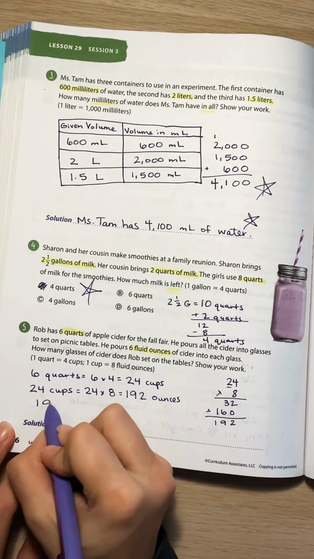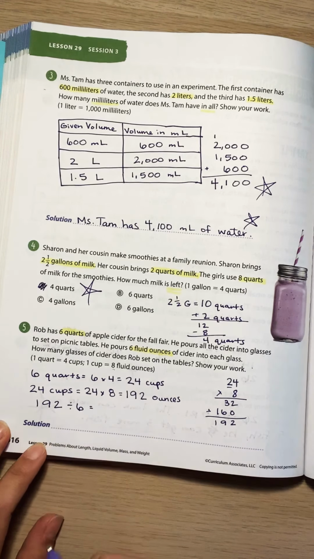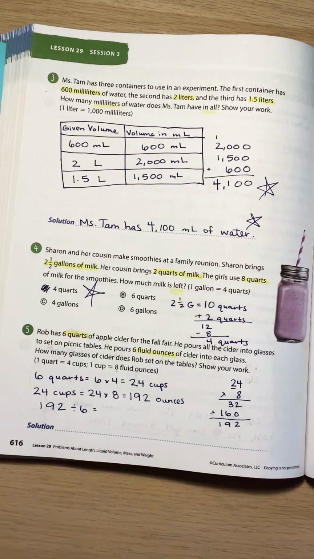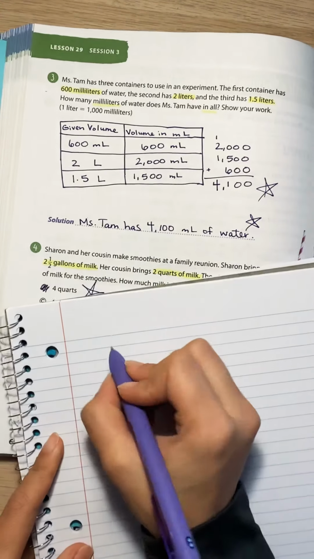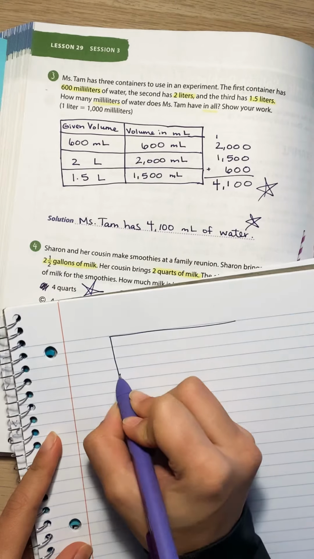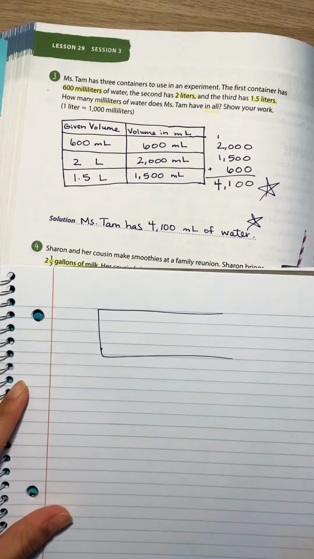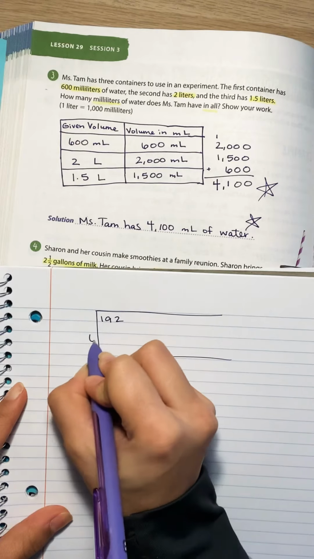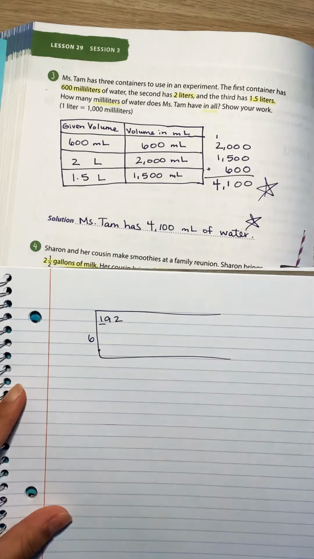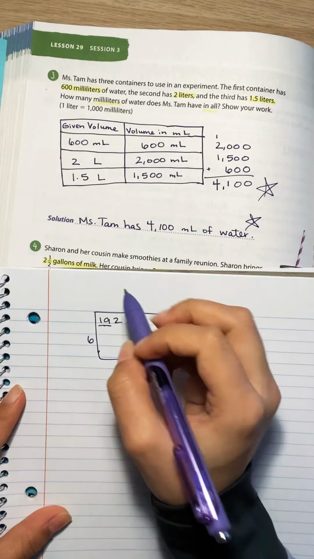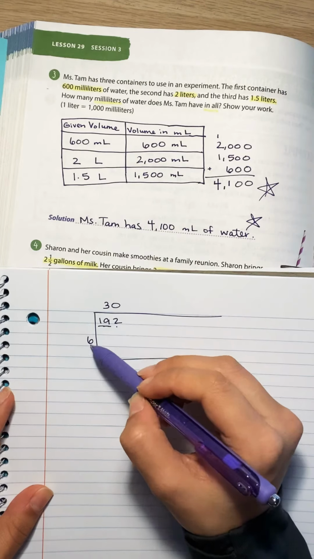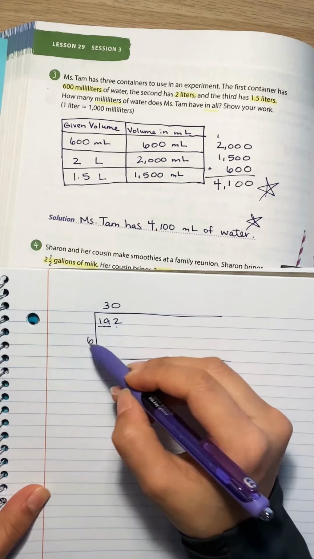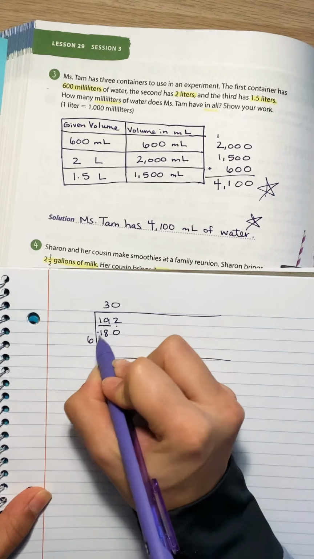So I have to do 192 divided by 6 to figure out how many glasses that would be. And thankfully I have scratch paper. Sorry if I'm covering up your problem. There's your problem. Pause it. Area model. Okay, I didn't have space. 192 divided by 6. 6 can't go into 1, but it can go into 19 3 times without being too many. There's a number I didn't use. So really I can take out 30 groups of 6 from 192. 30 times 6 is 180.